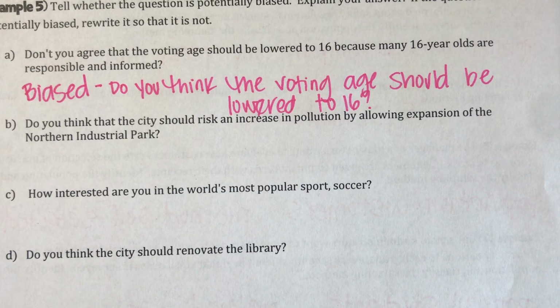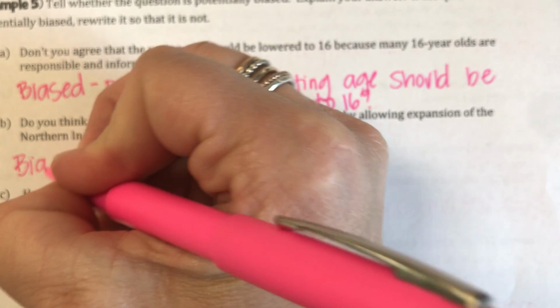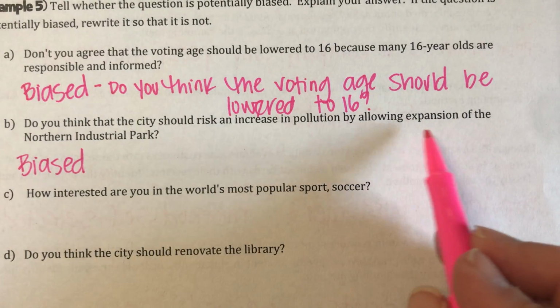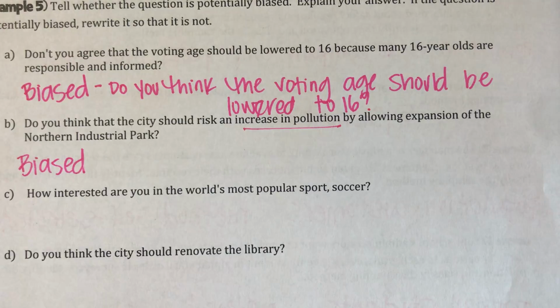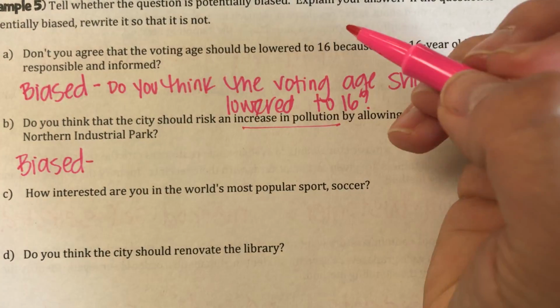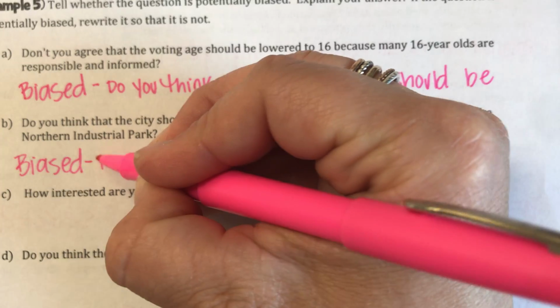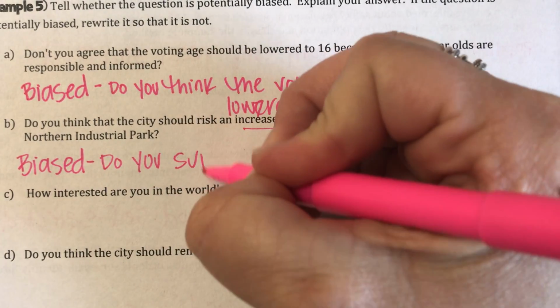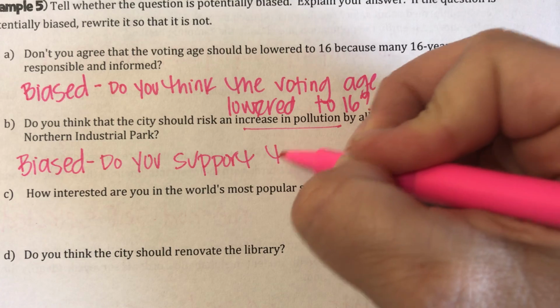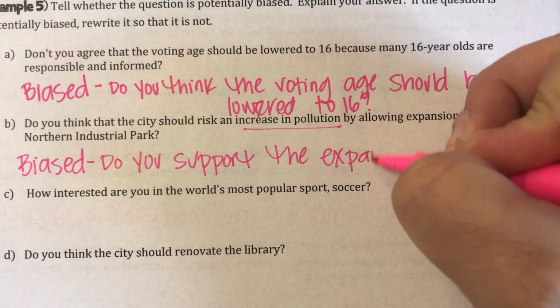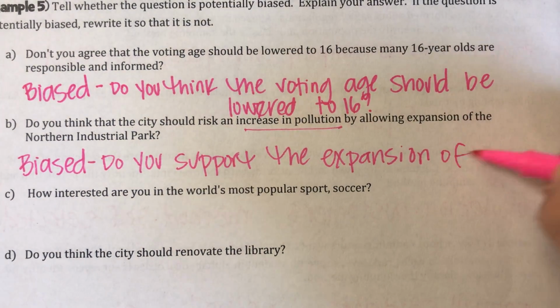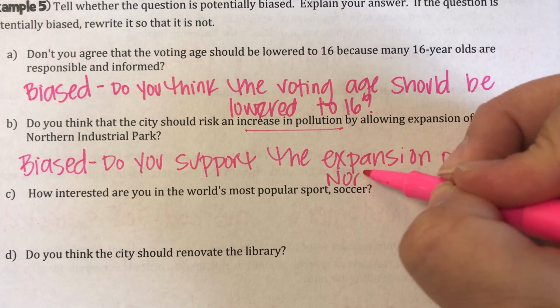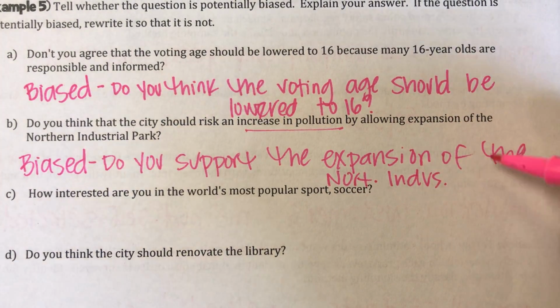Letter B, do you think the city should risk an increase in pollution by allowing expansion of the Northern Industrial Park? Biased or fair? Biased, right? Because they're suggesting that there's going to be an increase in pollution. So the fair way to say that would be like saying something like, do you support the expansion of the Northern Industrial Park?